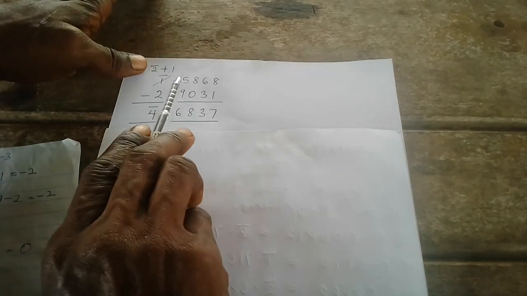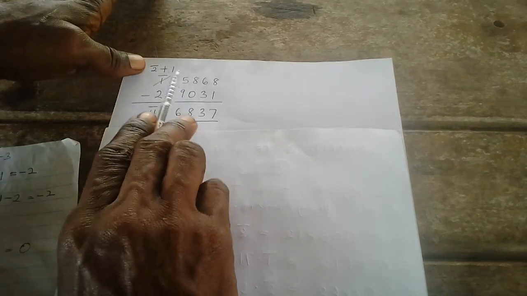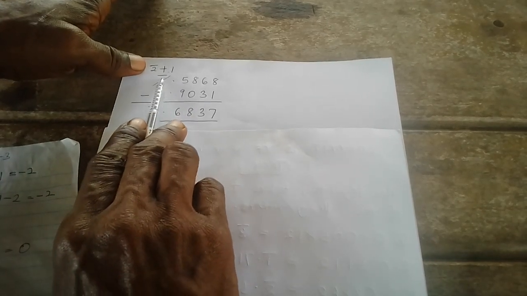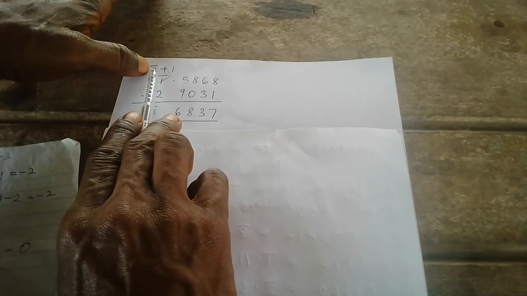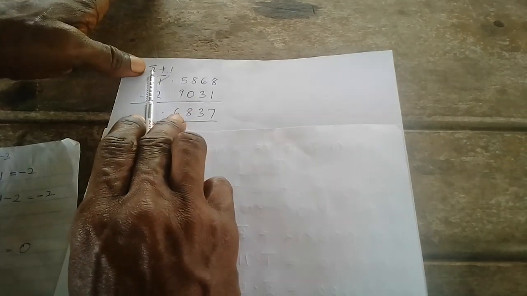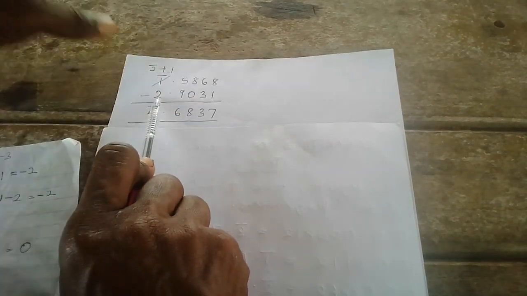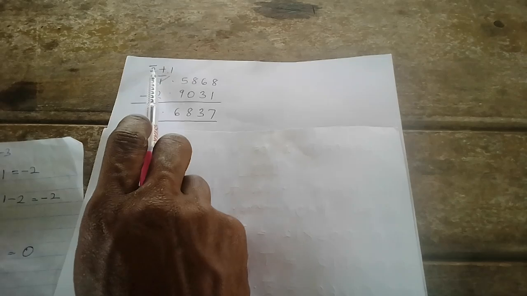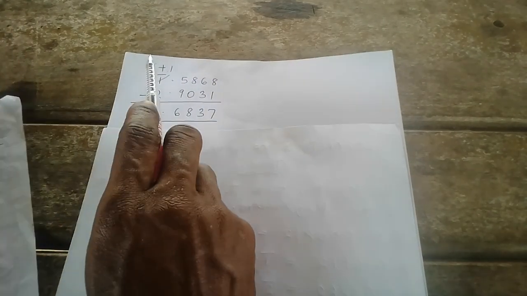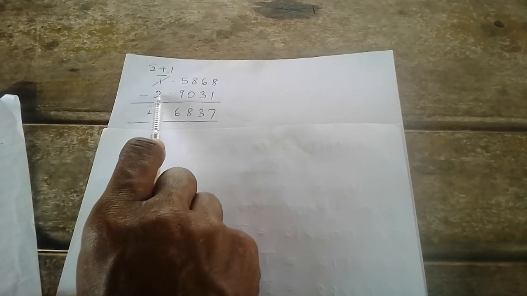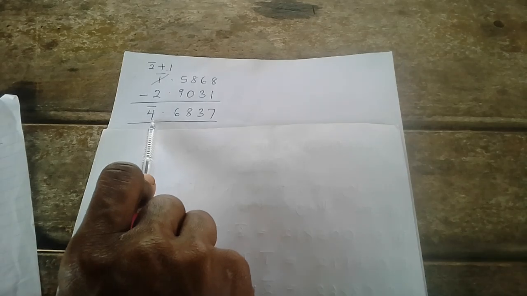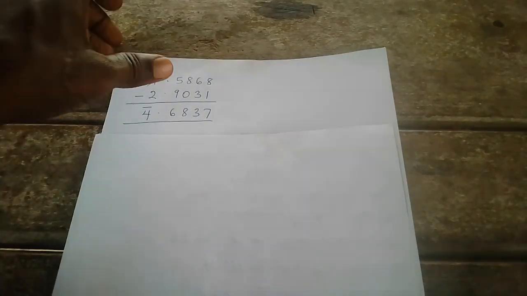So now we use up this 1. In place of this minus 1, you now put this minus 2 here. You now have minus 2 minus 2. Minus 2 minus 2 will give you minus 4, same thing as saying bar 4. I hope you've got what I'm trying to pass across.